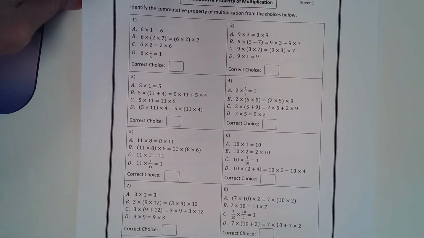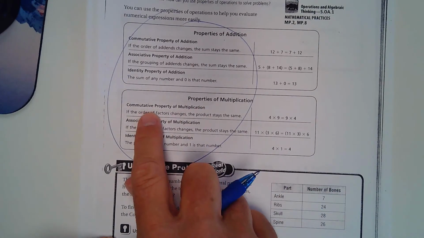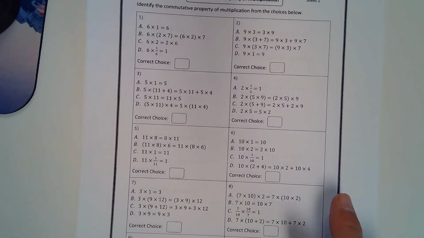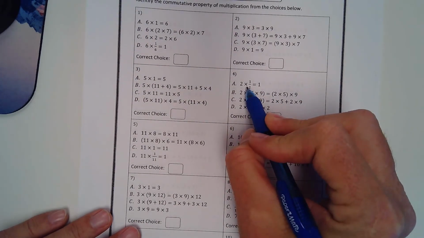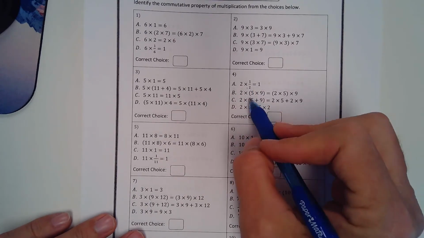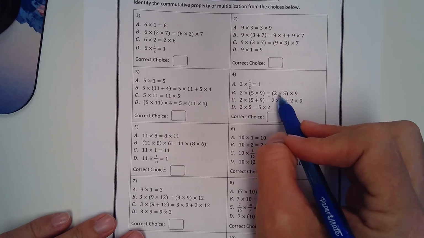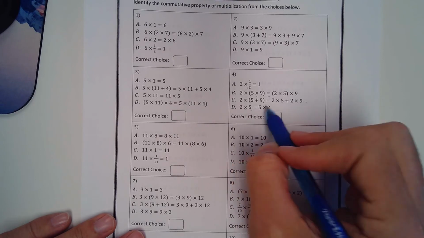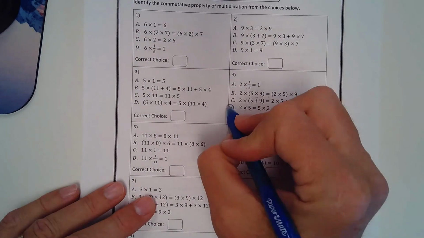Commutative property of multiplication. Again, you can refer back to this. Commutative property of multiplication: if the order of the factors changes, the product stays the same. How about this one here? Number 4. 2 times 1/2. No, that's not changing the order. It's commutative property, so it's not going to have parentheses. That has parentheses. That has parentheses. This does not. 2 times 5 is the same as 5 times 2. D would be the answer. Last page.